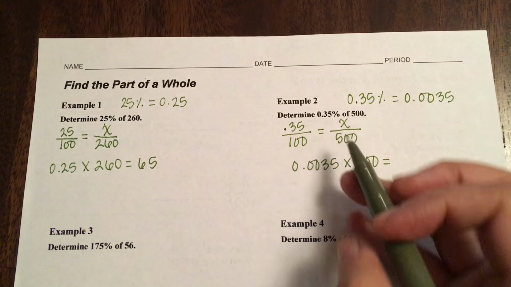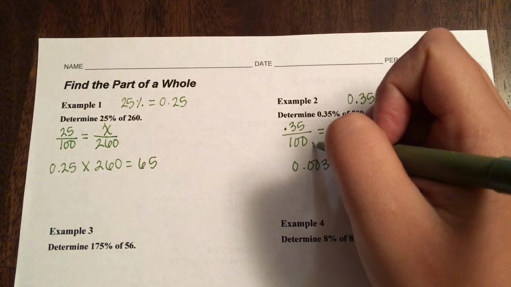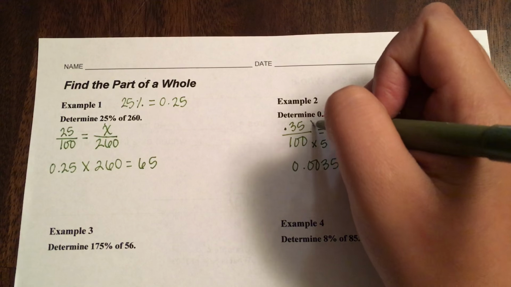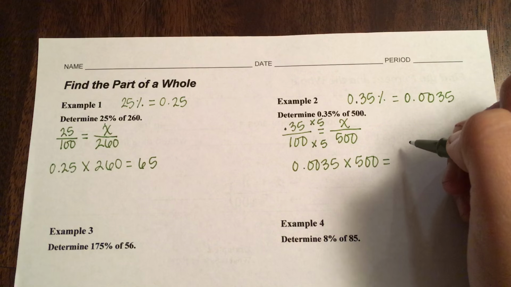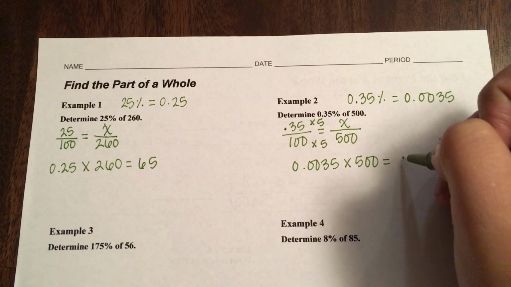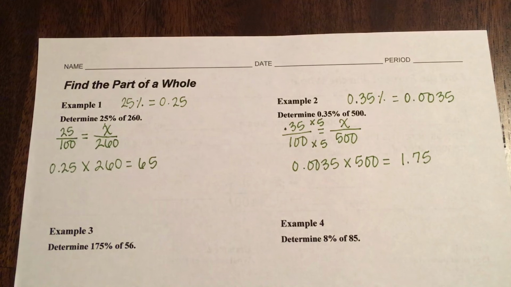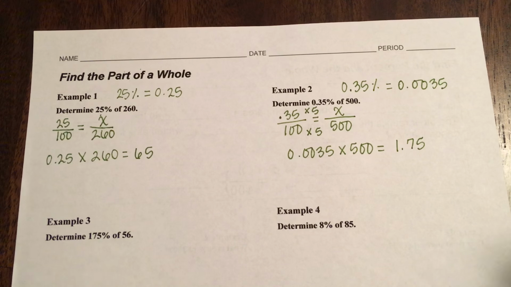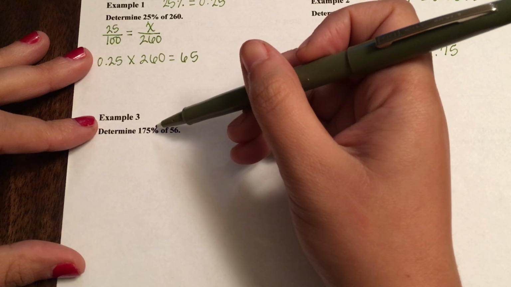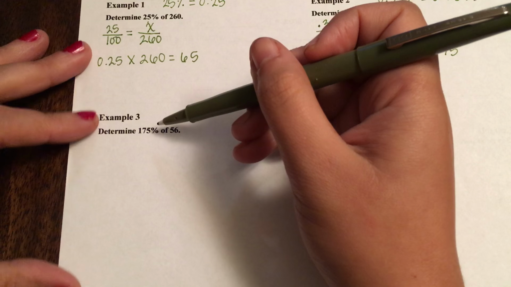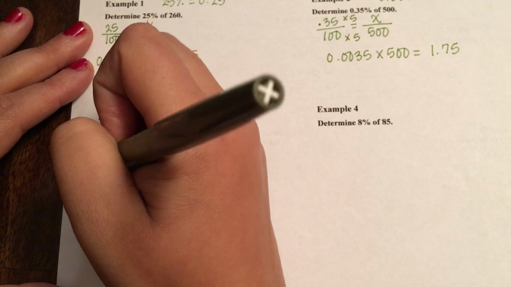Now you can also ask yourself, how do I get from 100 to 500? Well, if you multiply this by 5, you multiply this by 5, you still get the same thing. You should get an answer of 1.75. Okay? All right, so let's start with number 3. Now, this percent is actually greater than 100. So we have 175 over 100.